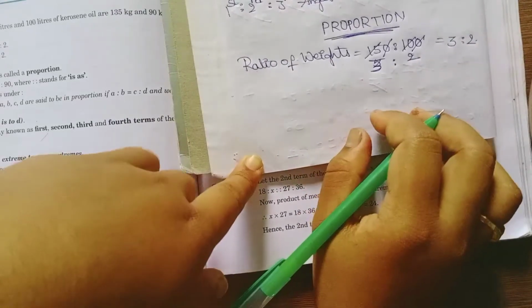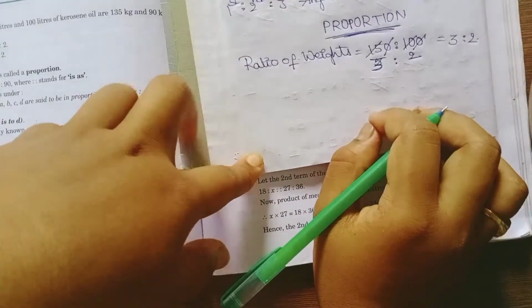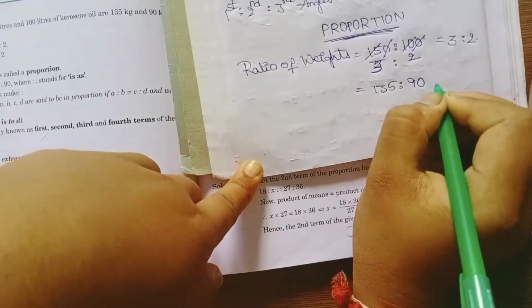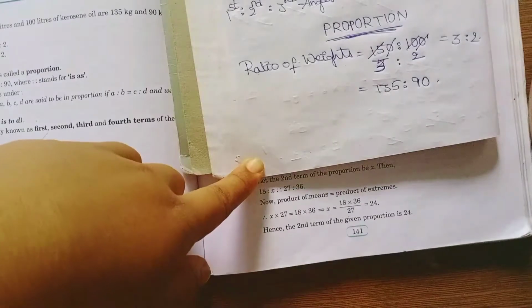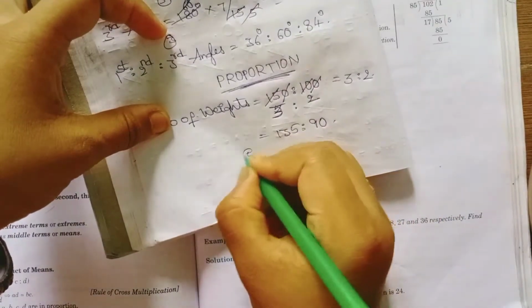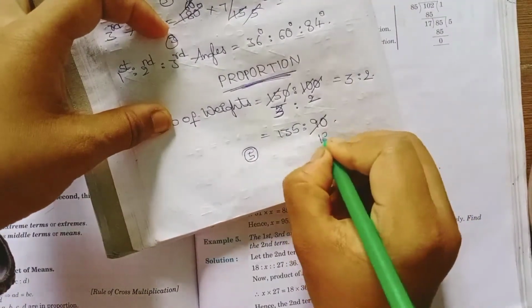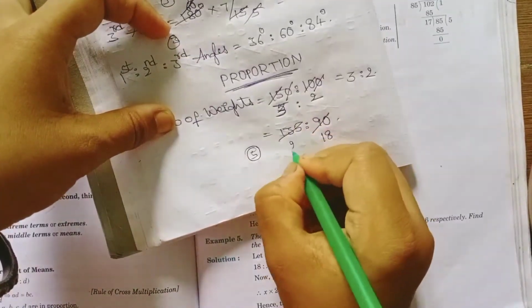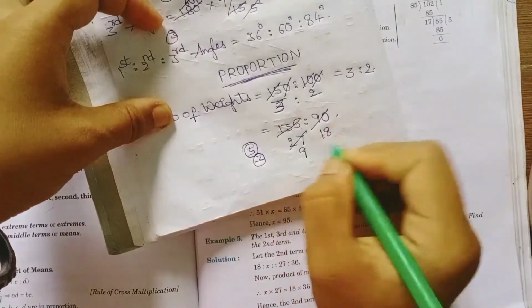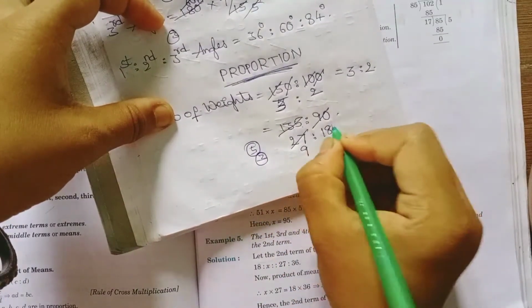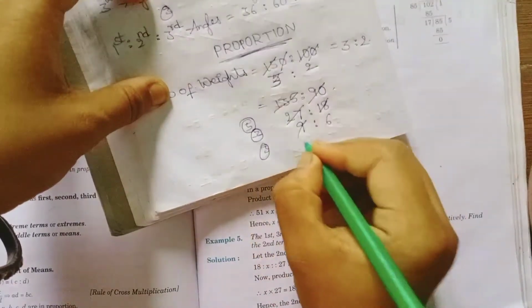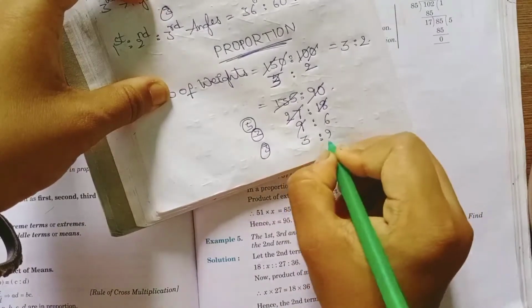And 135 is to 90. 5 table 18 times, 5 2s 10, 35, 5 7s. Again 3 table 3 9s 27, 6 3s 18. Again 3 table 3 3s 9, 3 2 6. In the ratio 3 is to 2.